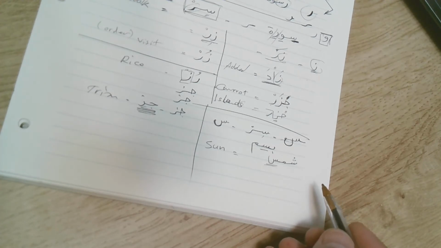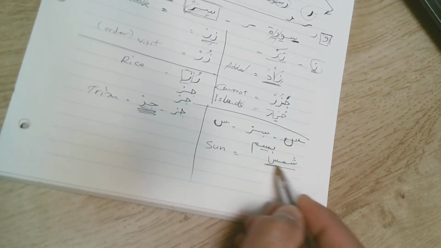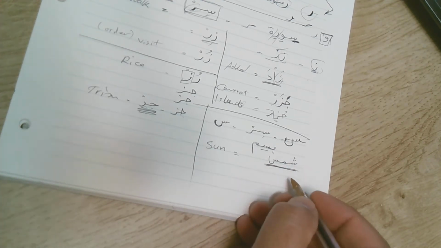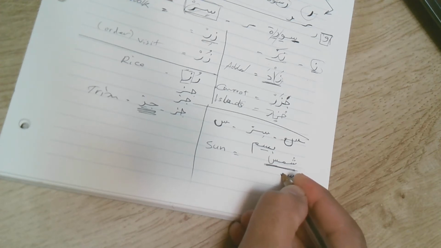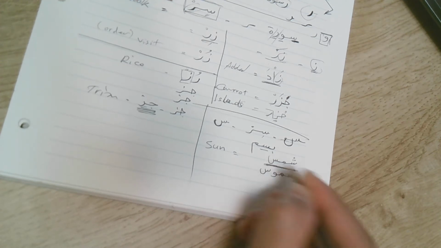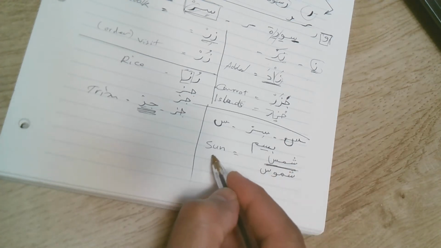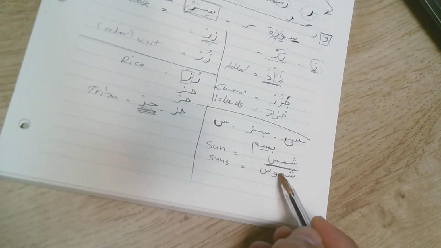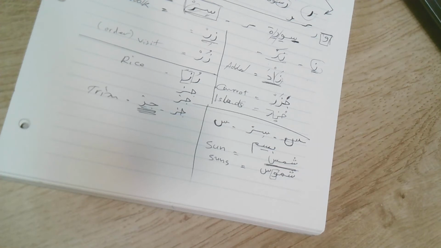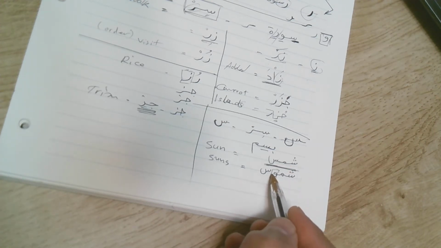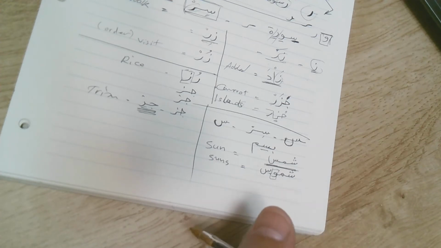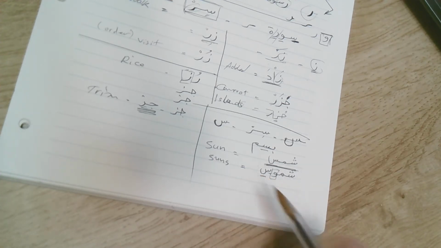Like if we make the word shams plural, it will be shumus. Sheen, meme, wow, and then an S. So this is shumus. Wow doesn't accept anything to be connected with it from behind it. That's why seen is going to be not connected. So it's going to be a free shape, shumus.